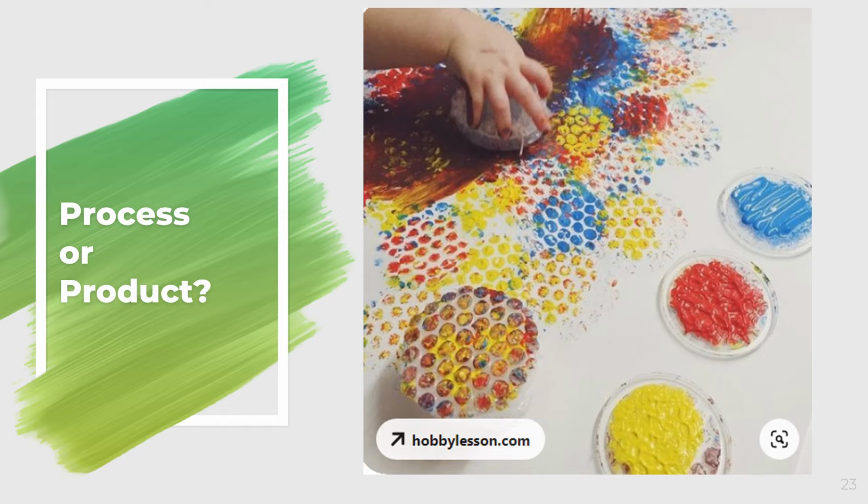If you or I did this, we might just go up and down and up and down and up and down and create simple circles based on the bubble wrap. And this way the child did some of that. And then they also did some smear painting where they were kind of moving things around on their picture. So a couple different ways that they were able to do it, a couple different processes that they could follow.